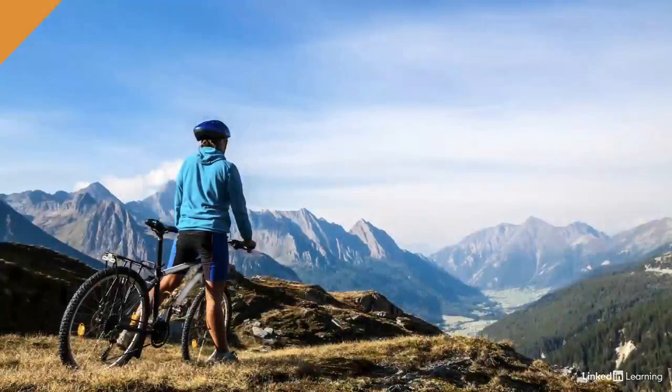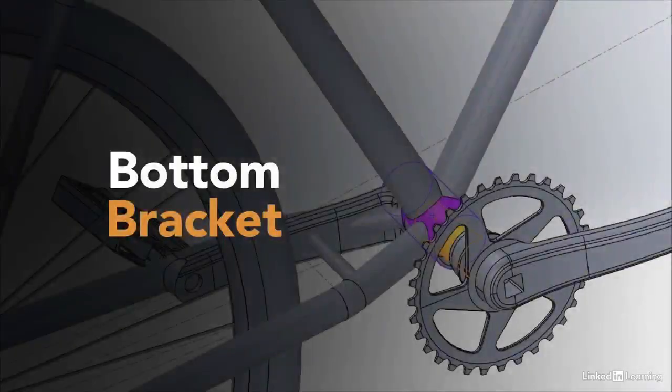When modeling something like a bike frame, it can be hard to figure out where we should actually start because so many of the parts are created with reference to each other. When working virtually in CAD, there's often no specific right or wrong place to begin. For our model, we're going to start with quite a small part, the bottom bracket.